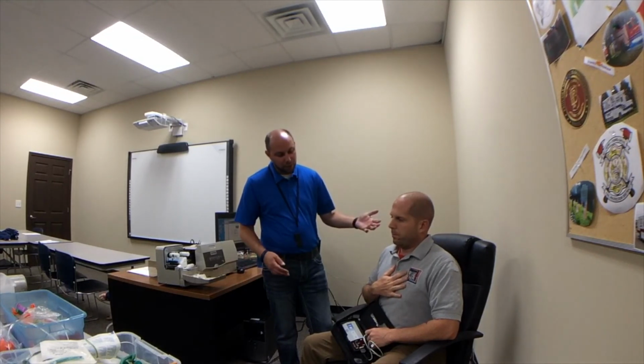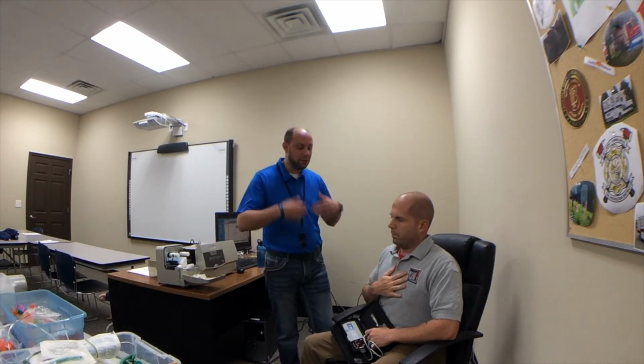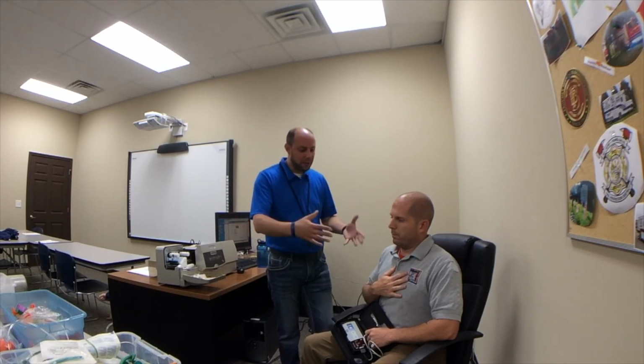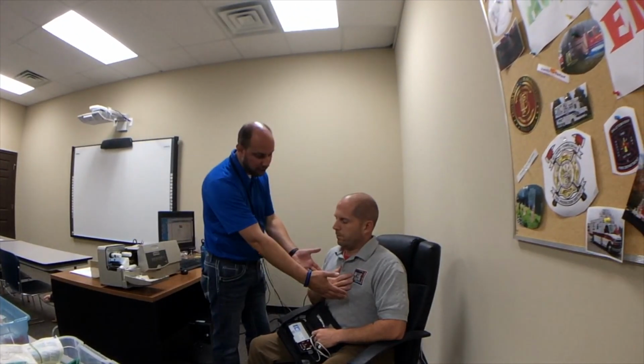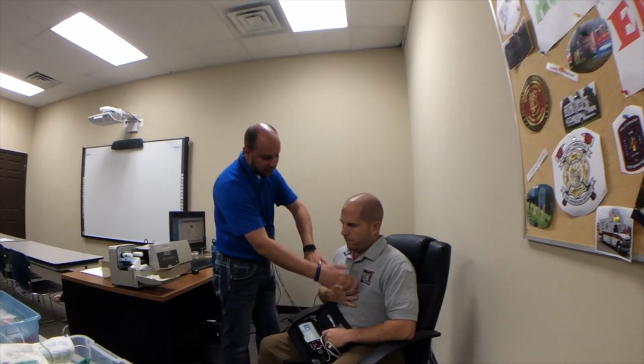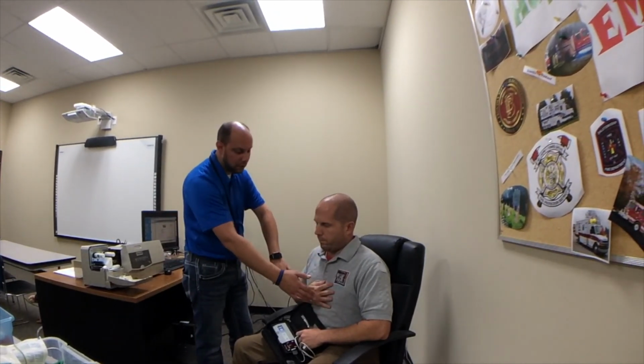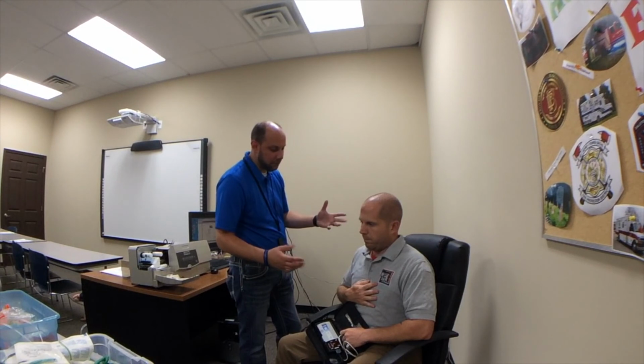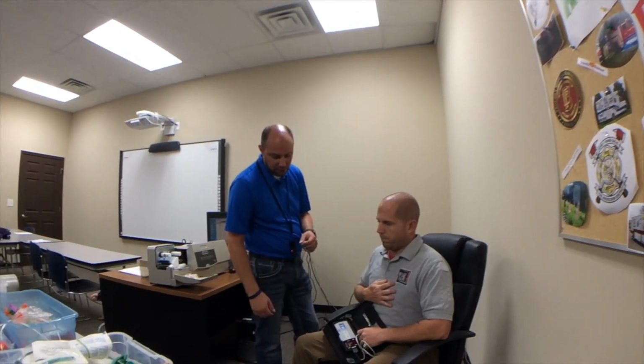So I would want to expose his chest. I would untuck his shirt, lift his chest up, probably about up to his chin or so. Make sure that I can actually see good chest rise and fall. I'm going to listen to lung sounds again to make sure that those haven't changed. And I'm just going to overall check my patient to make sure I don't see anything else going on.